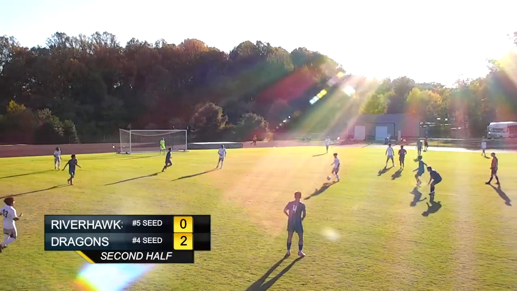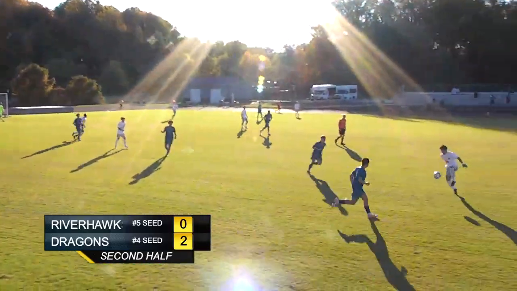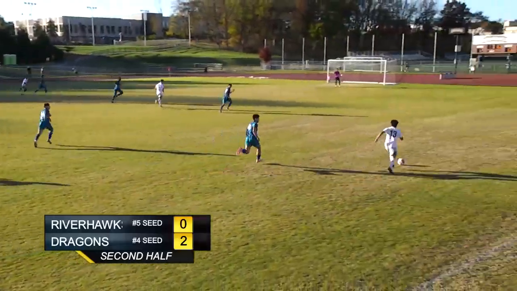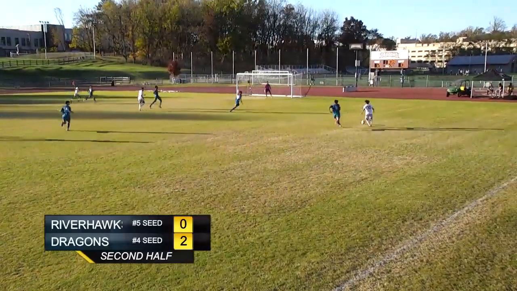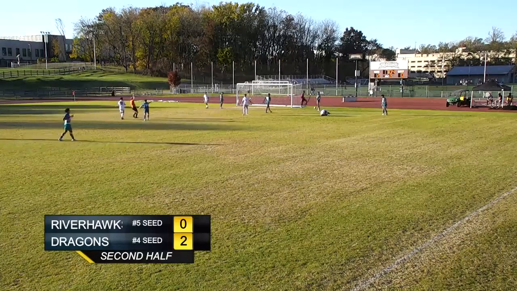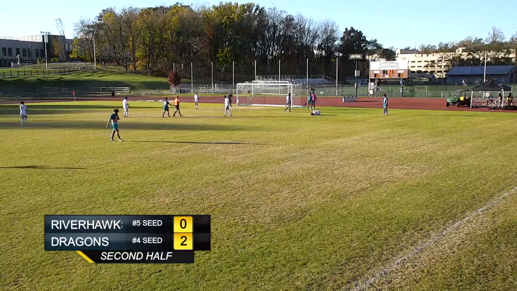Ogunlie. Barrientos. Paz looking for an option. He's going to go down to Rafa Benitez. Here goes Rafa Benitez. Benitez looking for an option. Benitez falls. And that's going to be a card.